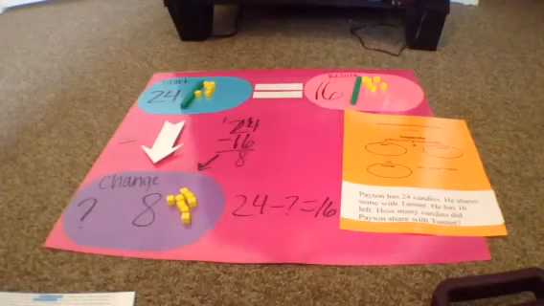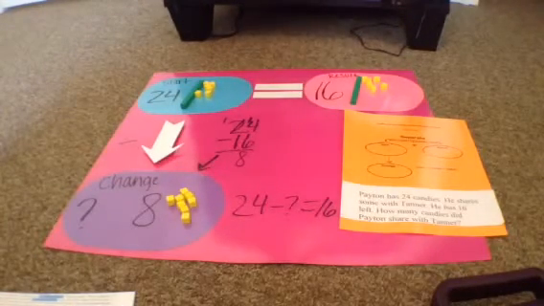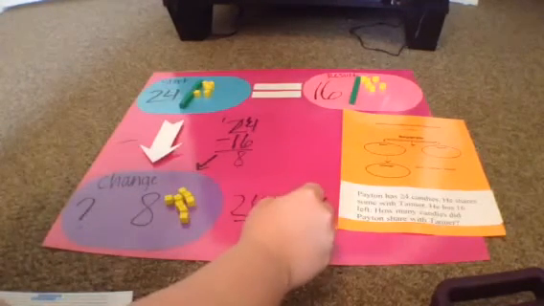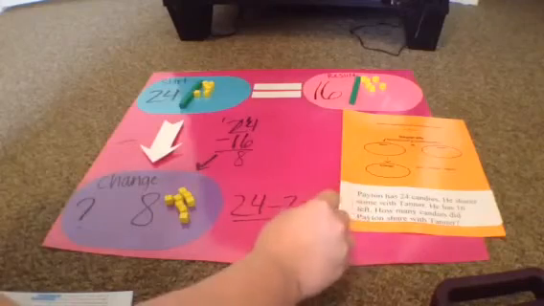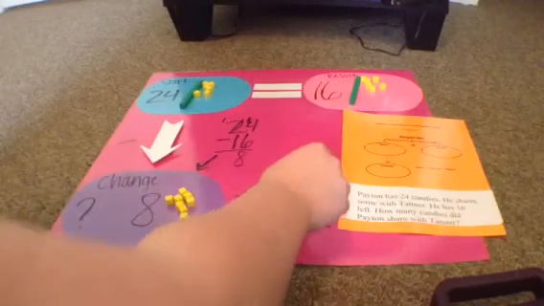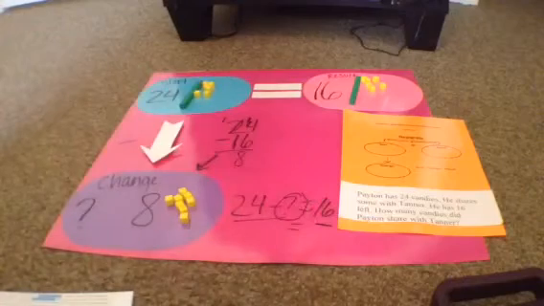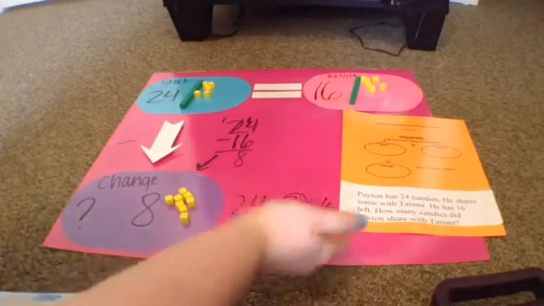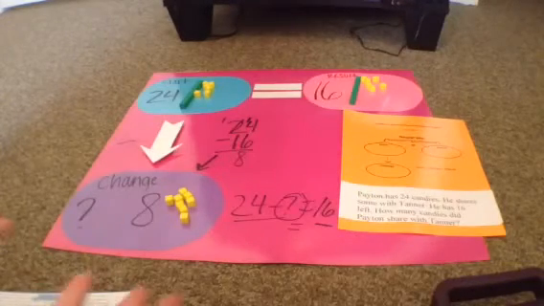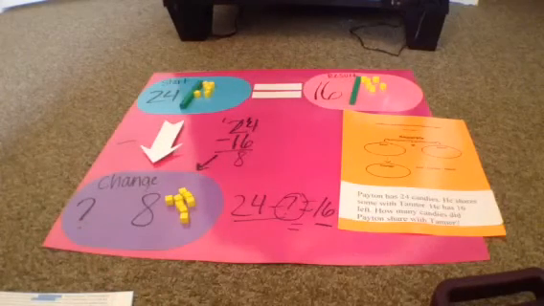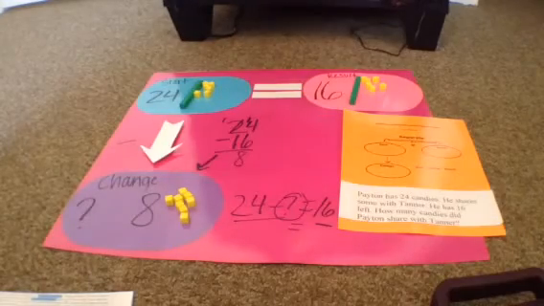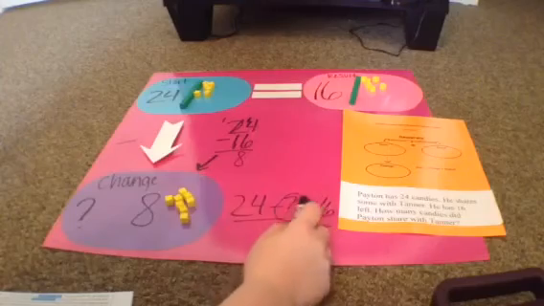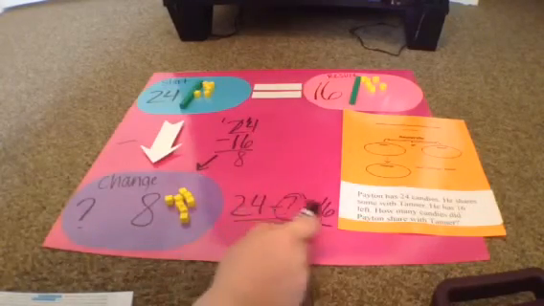The equal sign doesn't always mean that the answer is coming up. The equal sign means that this side has to be equivalent or equal to this side. So we had to figure out this number to make these two sides equal. And if you just always think that the equal sign means an answer is coming up, then you wouldn't really be able to figure out how to solve this problem. And that's a misconception that I don't want you guys to have. So I just want you to remember that the equal sign means that this side has to be equal to this side.